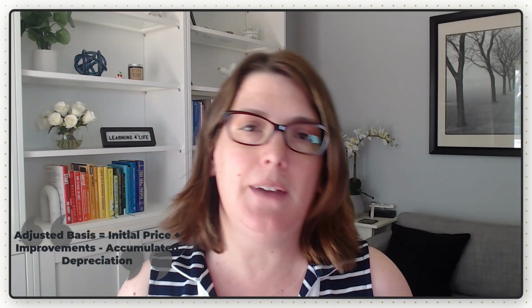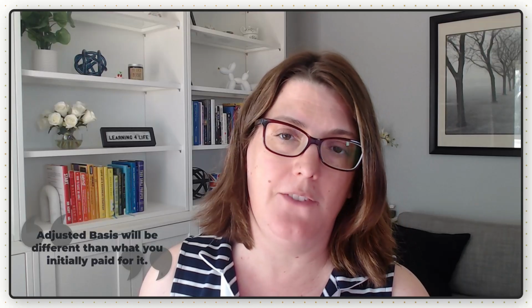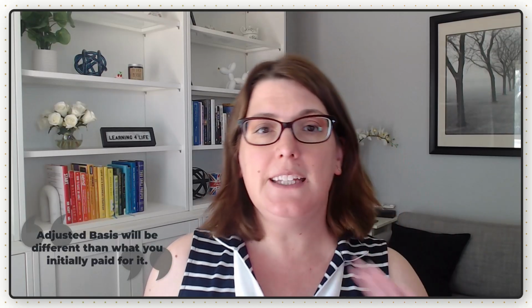So adjusted basis is what you have really invested into an asset after the purchase, plus improvements, minus things like depreciation. So if you sell those sneakers for $400, your taxable gain is $150. That's the difference between the sales price and your adjusted basis. And remember, your adjusted basis is most likely going to be different than what you initially paid for them in the first place. So let's take another example.